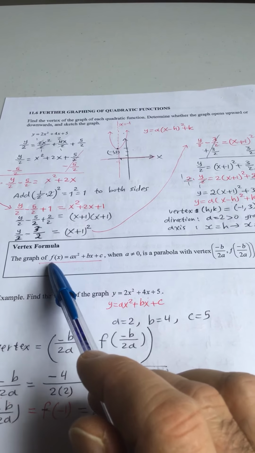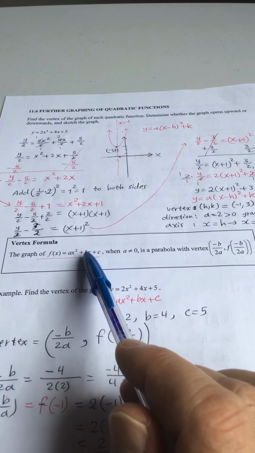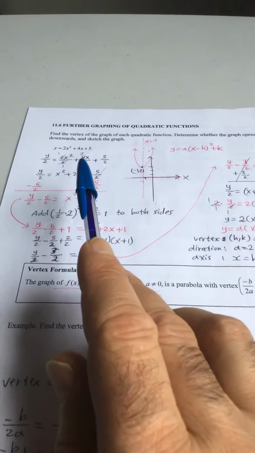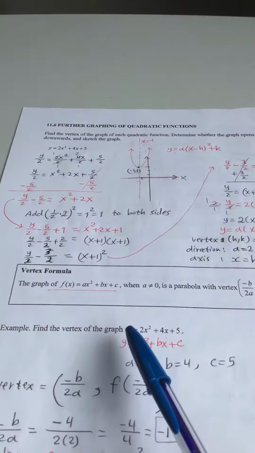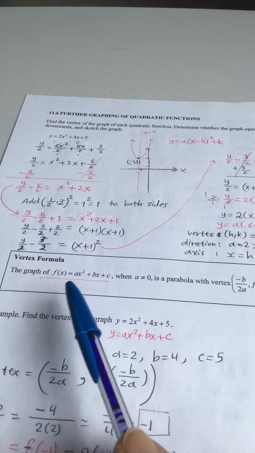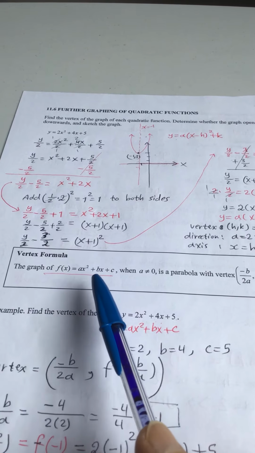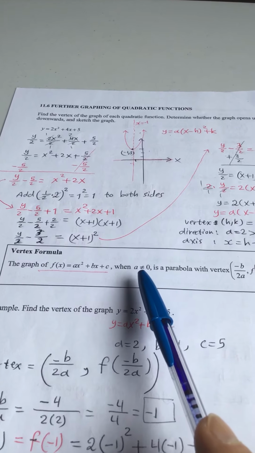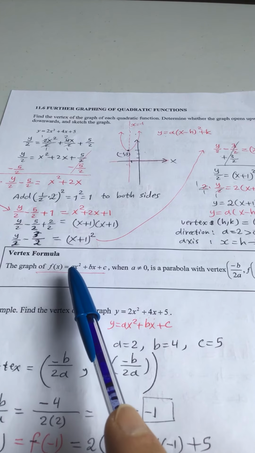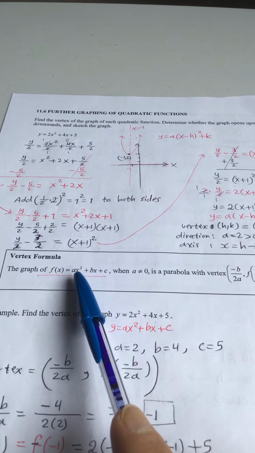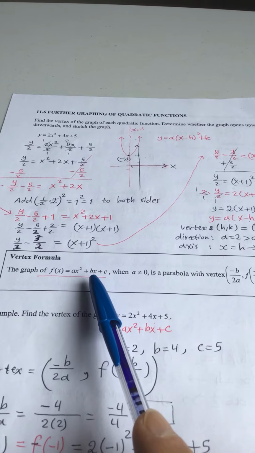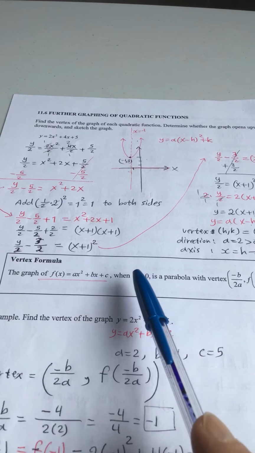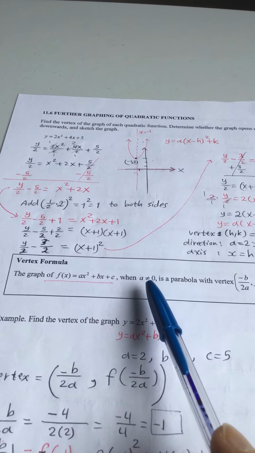The graph of f of x equals ax squared plus bx plus c, a quadratic equation written in this form, where a is not equal to 0, because if a equals 0, we get 0 times x squared equals 0, so we get a linear equation, not a quadratic.